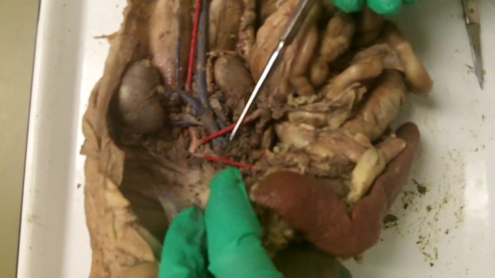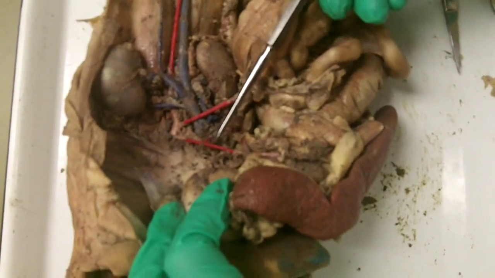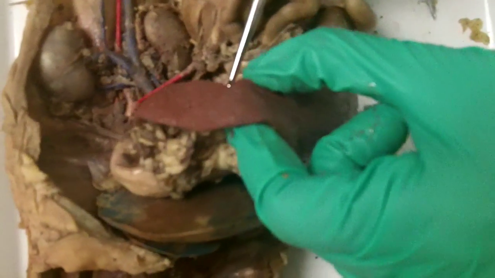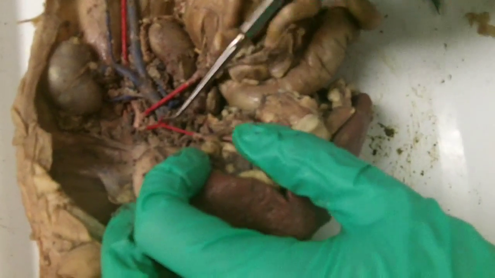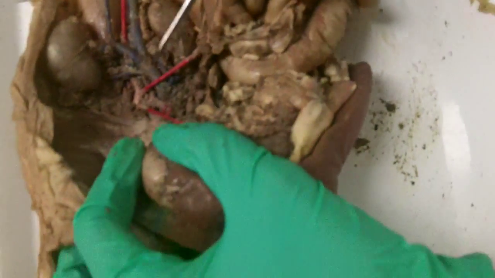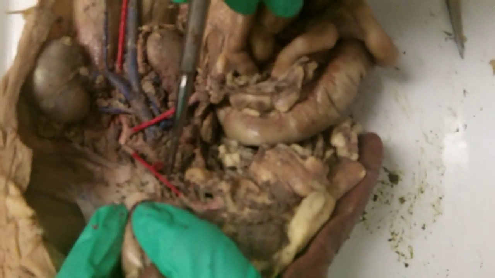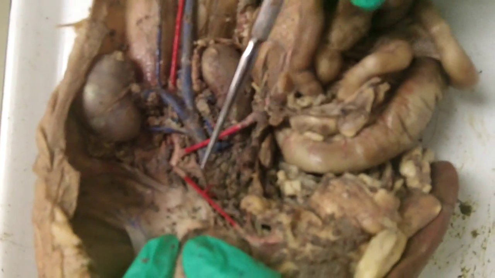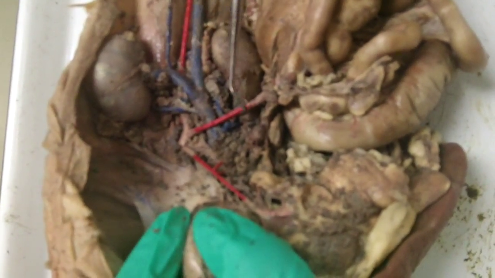This one right here is broken, but here's the other piece of it, and it was serving the stomach, so that's the gastric. This long one that you see is the splenic. And then this one right here is diving deep to get to the liver. So again, gastric, splenic, hepatic. Then this vessel is the superior mesenteric artery.